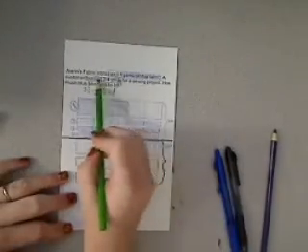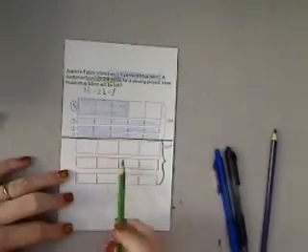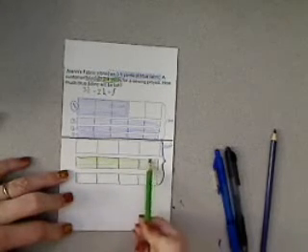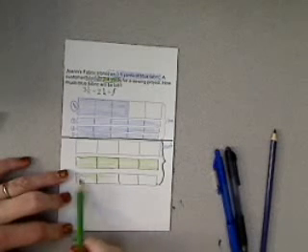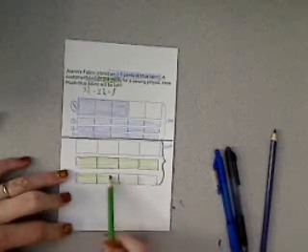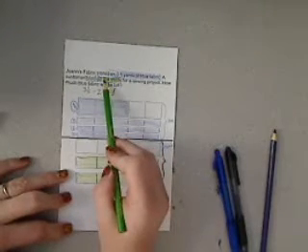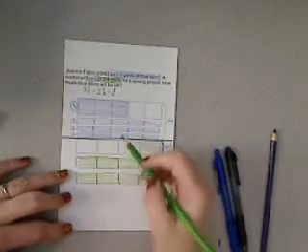So now I need to shade in what they need. And I'm going to shade in what they need in green. So I'm going to color in 2 full yards. There's 1 yard. There's 2 yards. And then she needs 2 out of 4.